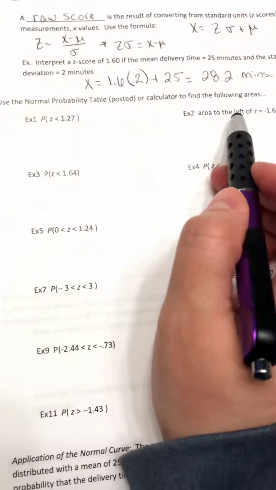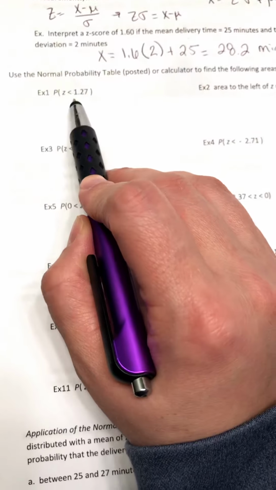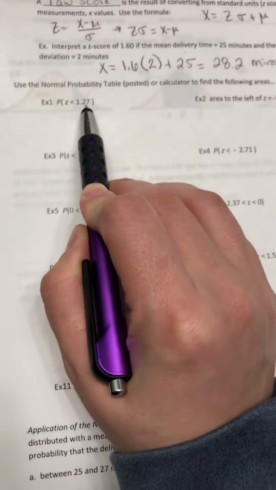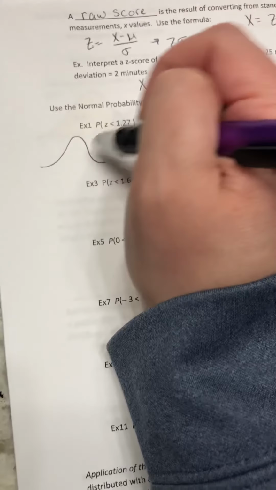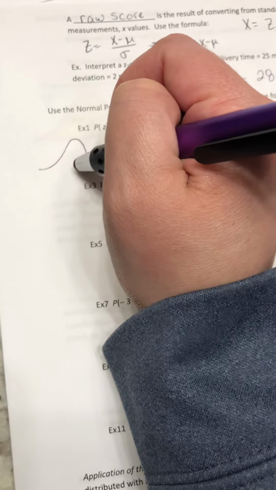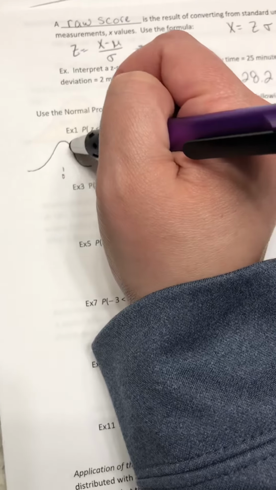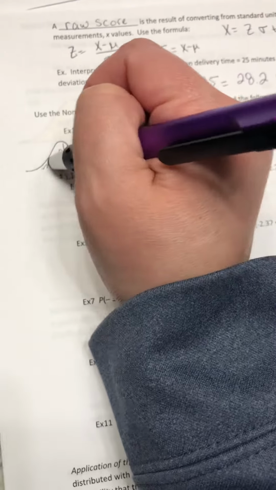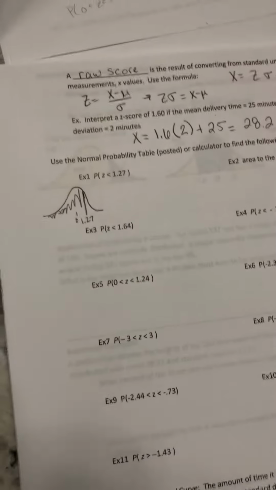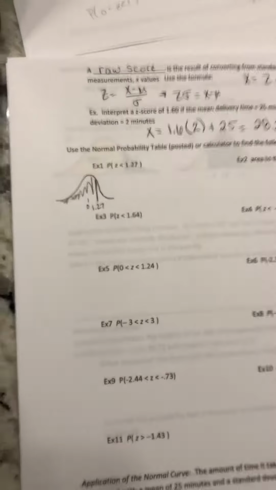If we want the probability that z is less than 1.27, you need to get into a habit of drawing a sketch. It'll ask you to do it on your homework, so don't forget that. Remember, 0 is always here in the middle, so 1.27 would be here. If you want less than, you want to know what is that area. Probability and area are interchangeable here.